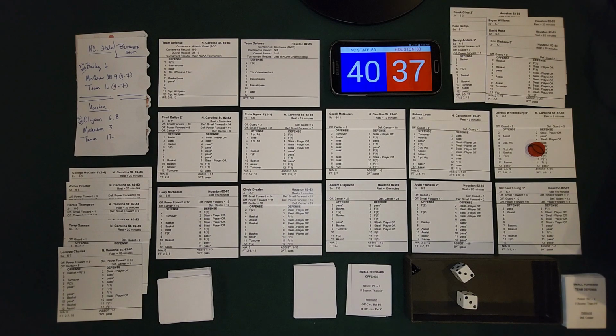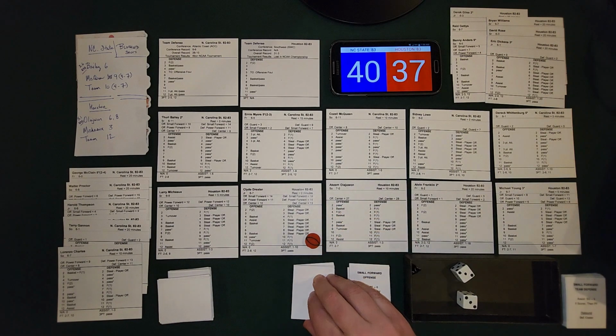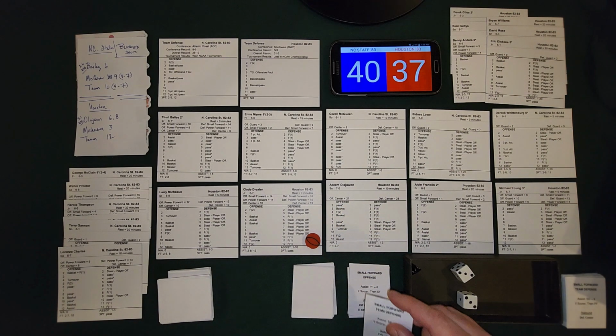All right, rebound. Offensive center versus defensive power forward. McQueen's got an 8. The power forward, Michaud, has a 12, so it's going to be Larry, grabbing board number 6. Ball's going to go to Clyde the Glide Drexler, playing with those 4 fouls. Let's see how offensive he can be.